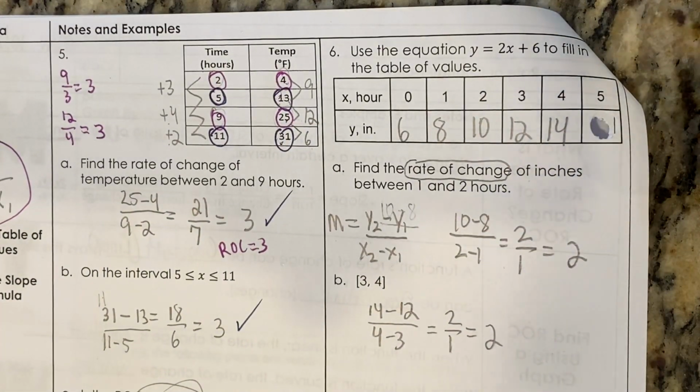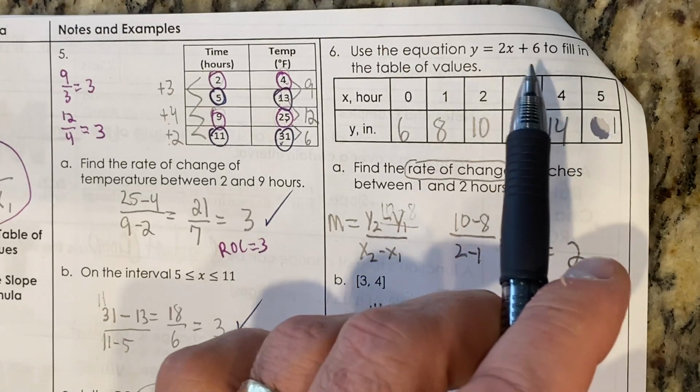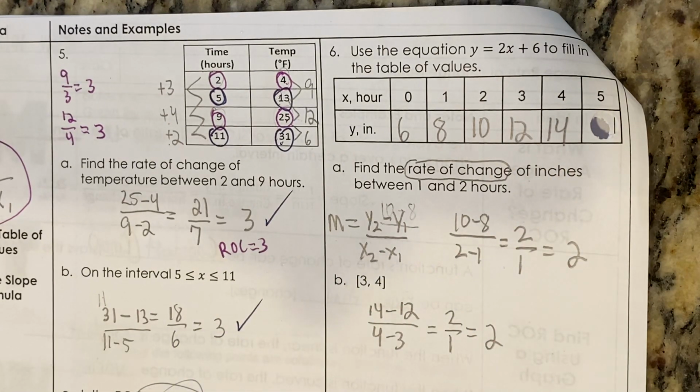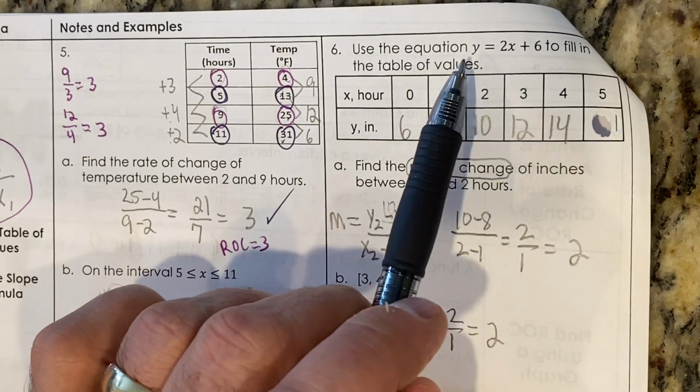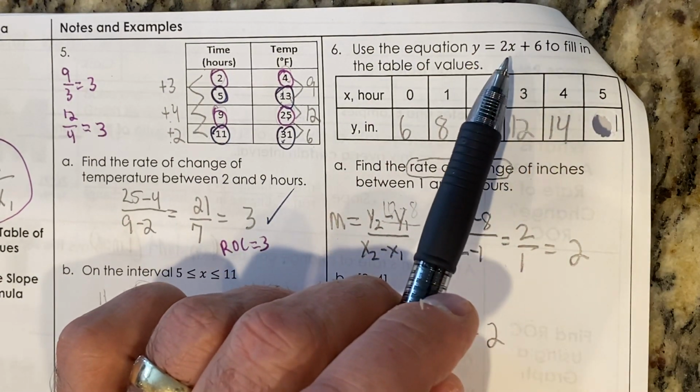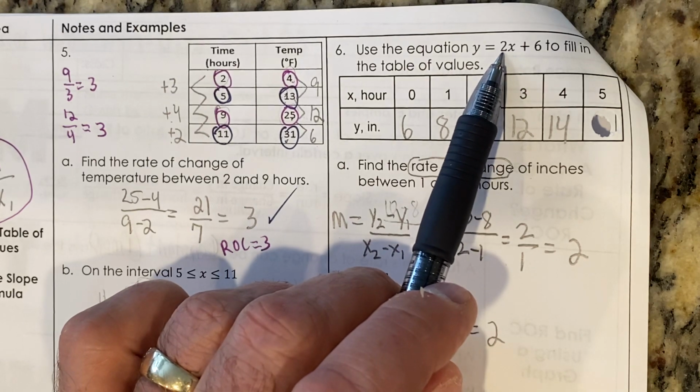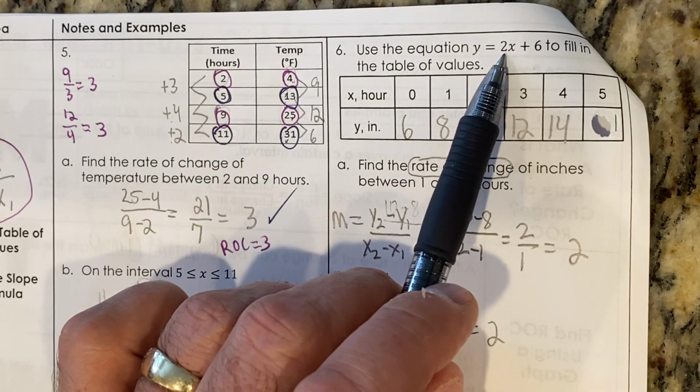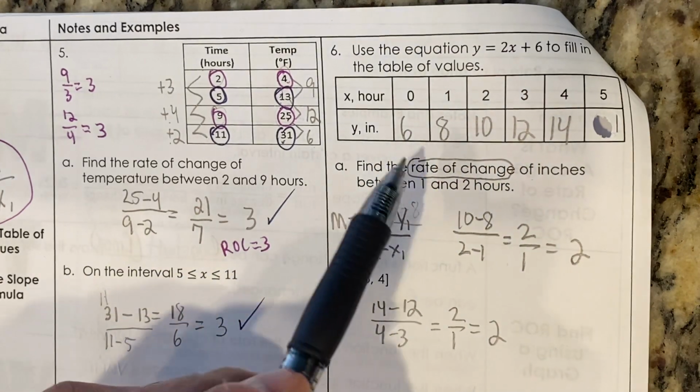Notice they give us the equation y equals 2x plus 6. Well, notice something. If we know that rate of change is the slope, this is in slope-intercept form. I already know what the rate of change is. The rate of change is going to be this number right in front of the x. It's up 2, right 1, up 2, right 1, up 2, right 1. And so you can also see it here in the table.